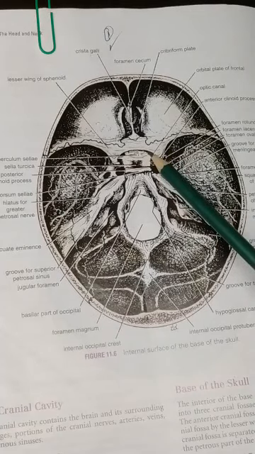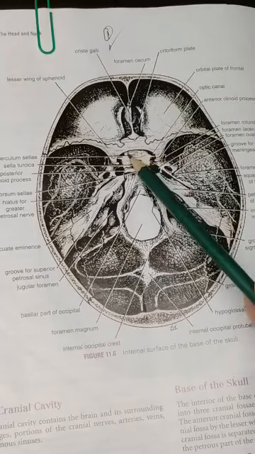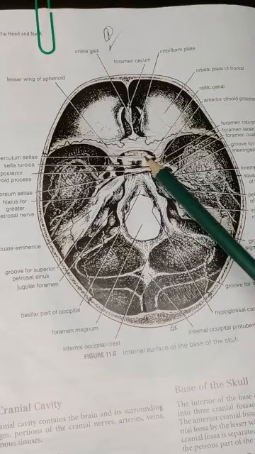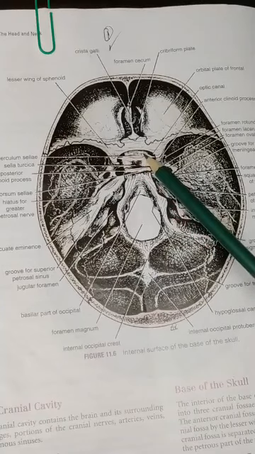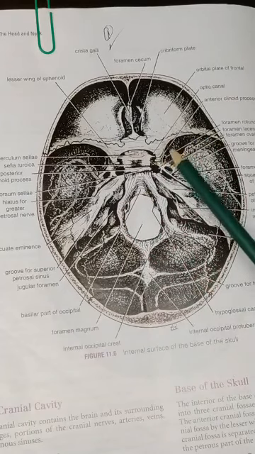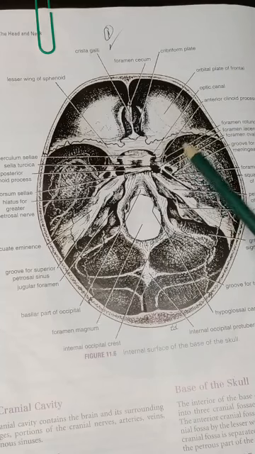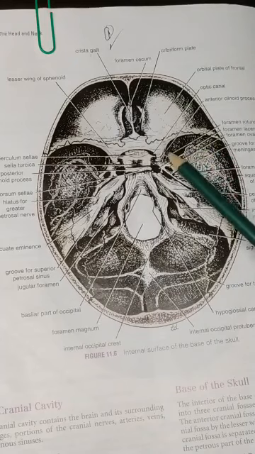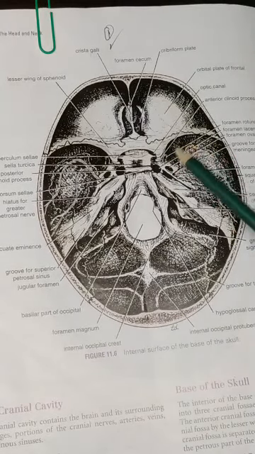Okay, then what structure passes through the optic canal? Then you have this one here. This is the chiasmatic sulcus. Okay. Then you have another big opening here, which is called the greater orbital fissure. There are numerous structures that will pass through the greater orbital fissure. You should know all the structures that pass through the greater orbital fissure.